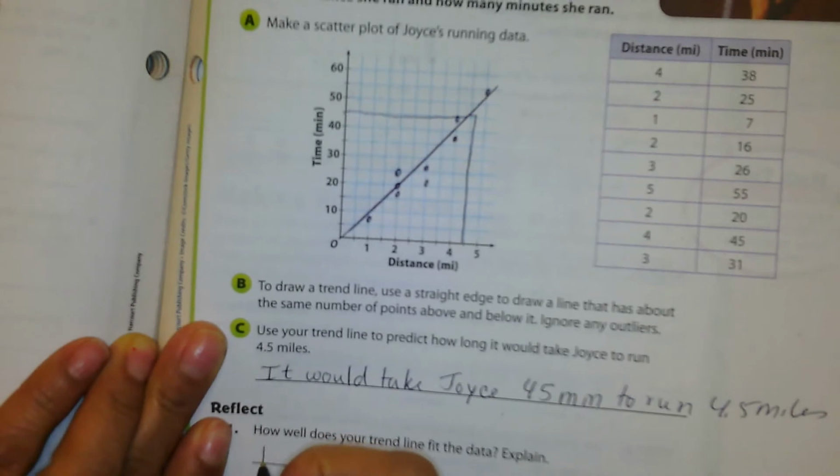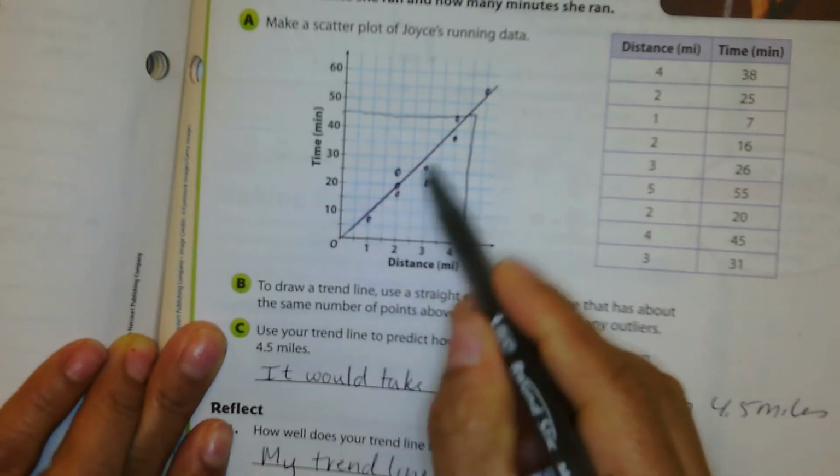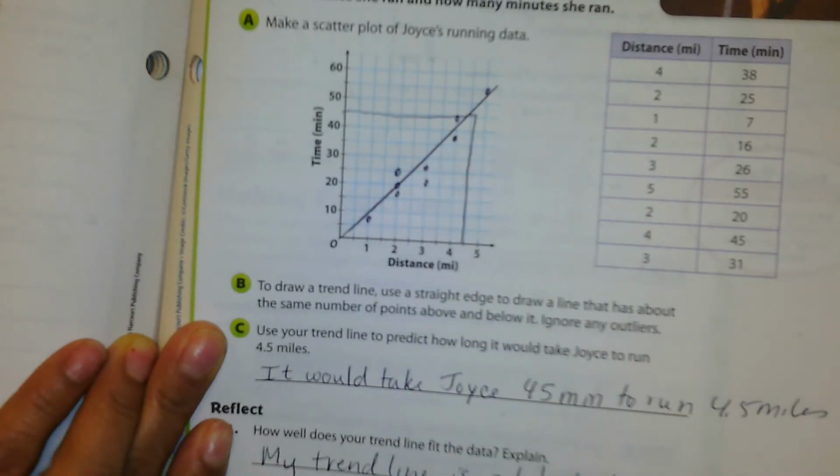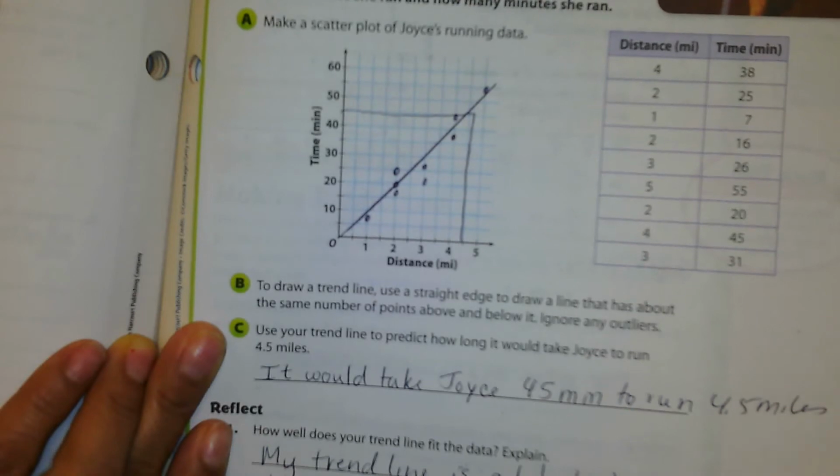My trend line is a little bit high. I'm going to put my trend line is a bit high because it has too many dots on the bottom, because it has 1, 2, 3, 4, 5 points below and only 3 points above. So it should have the same number of points above the line, okay?